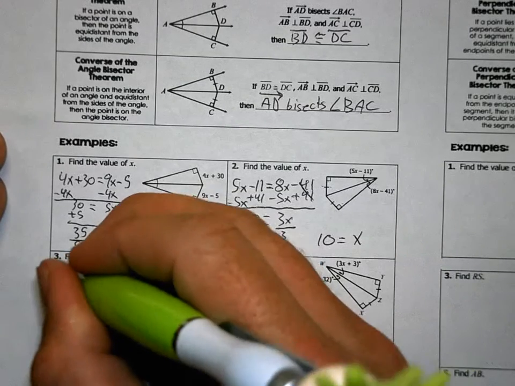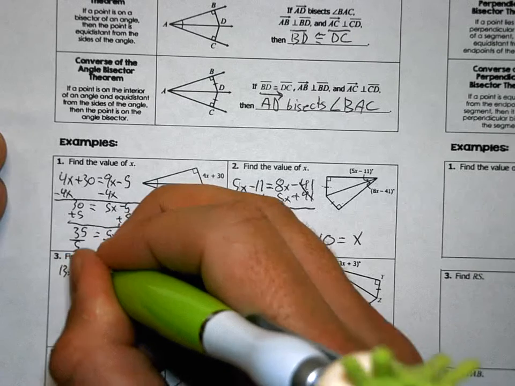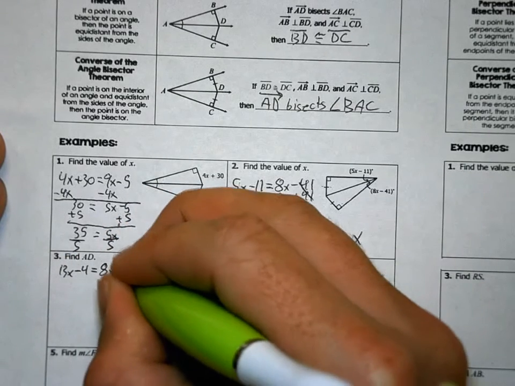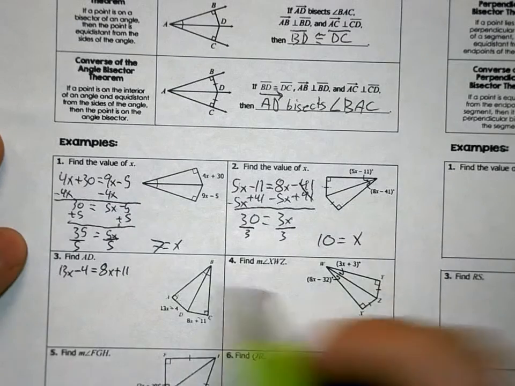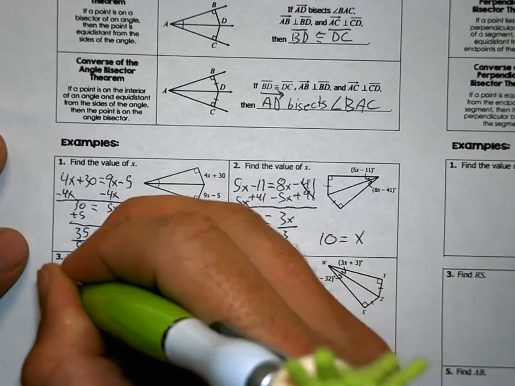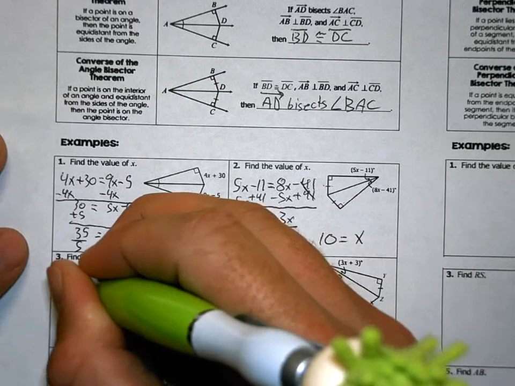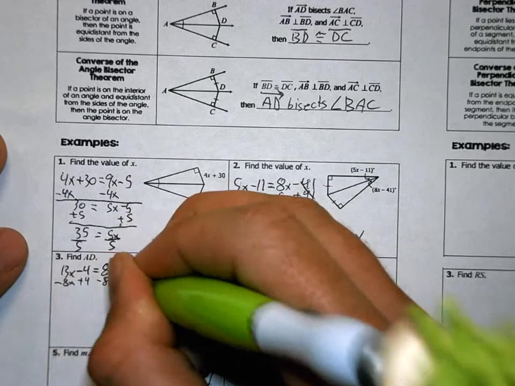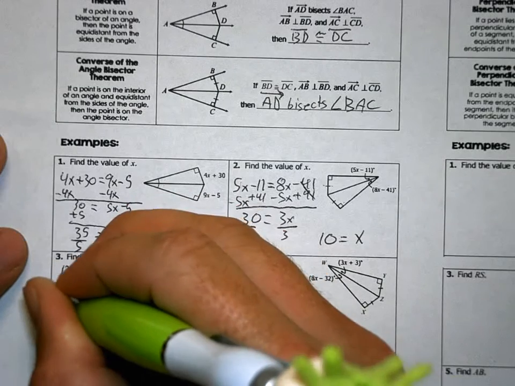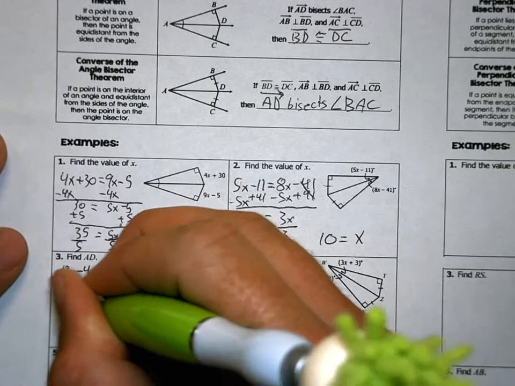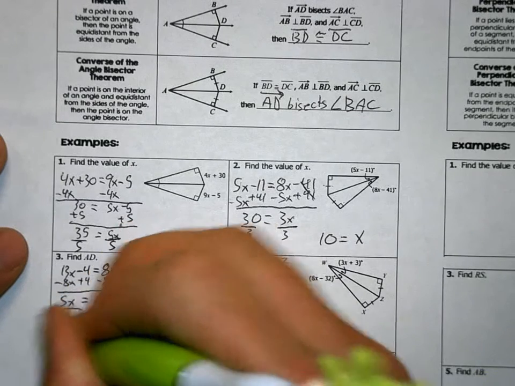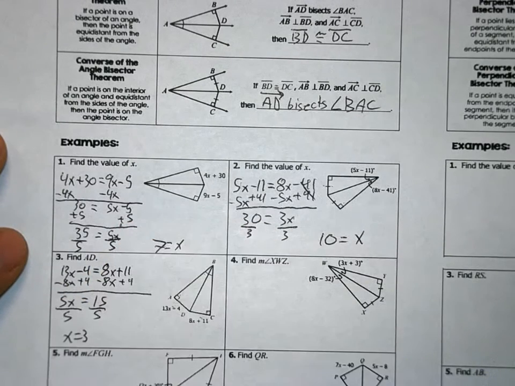13x minus 4 equals 8x plus 11. Solve for x. Add 4 to both sides. 5x equals 15. Divide by 5, divide by 5. X equals 3.